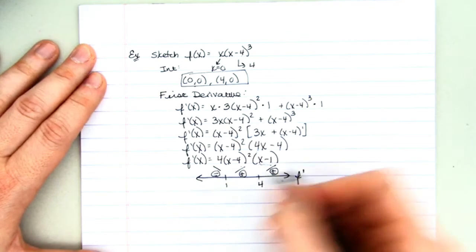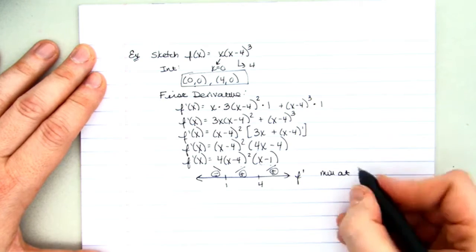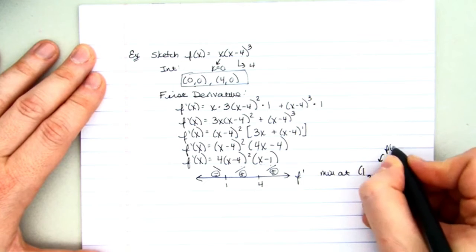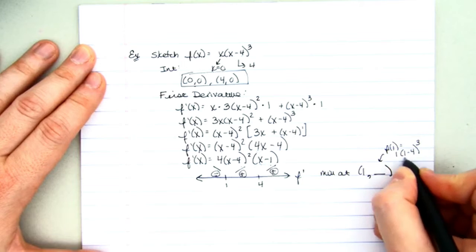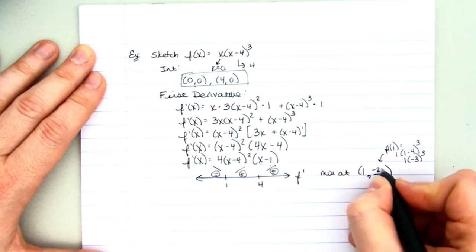Decreasing, increasing, increasing. There's a relative min at 1, comma, whatever I get when I plug into the original. That's going to be 1 times (1 minus 4) cubed. That's 1 times negative 3 cubed. That's going to be negative 27.